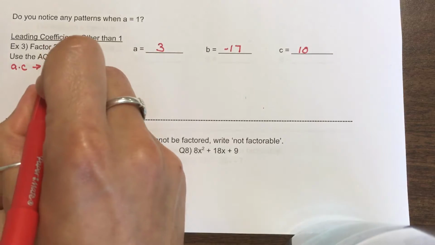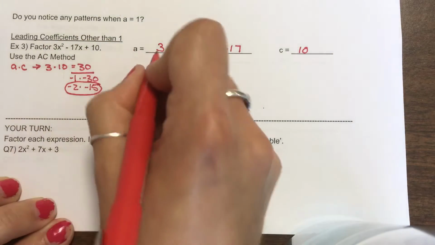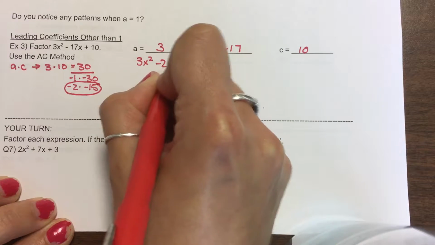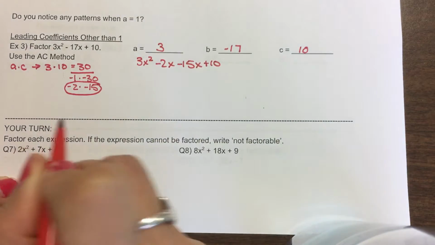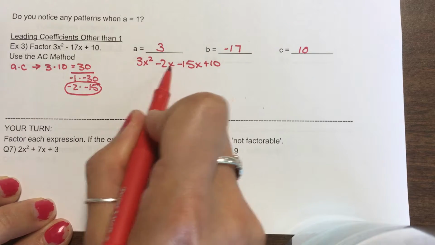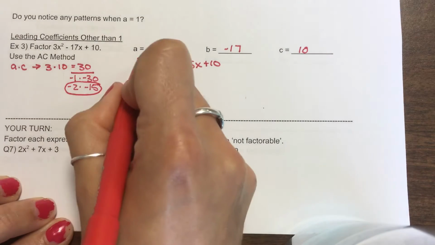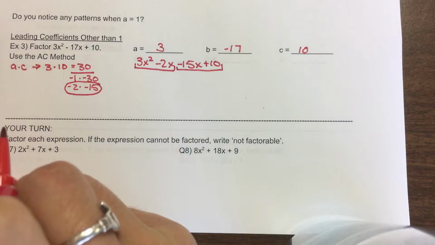So what I'm going to do is rewrite my trinomial, my 3-term thing, as something with 4 terms. So 3x squared minus 2x minus 15x plus 10. I haven't actually changed the problem, I've just rewritten it, because if I were to combine my like terms, I would get back to my original problem. But with these 4 terms now, I can split this up into groups of 2 and factor by grouping.